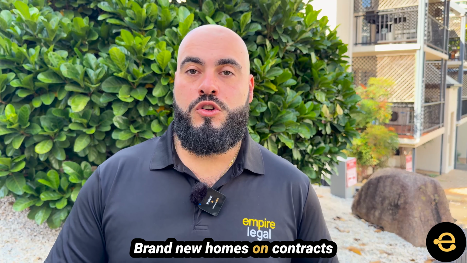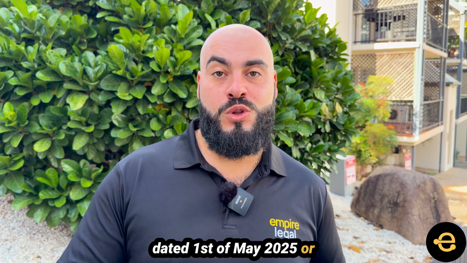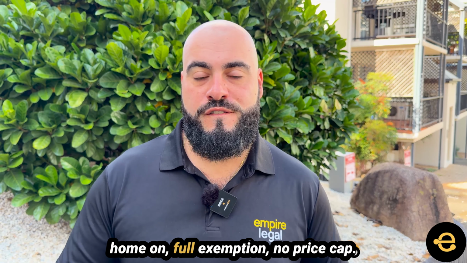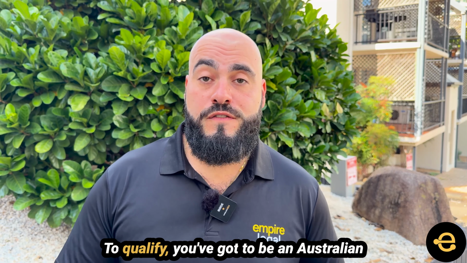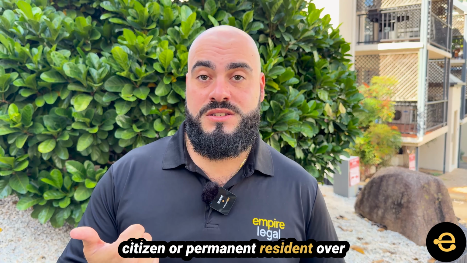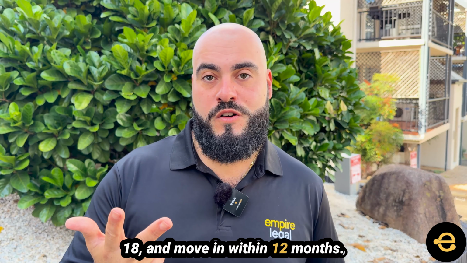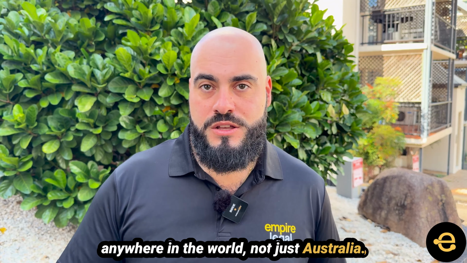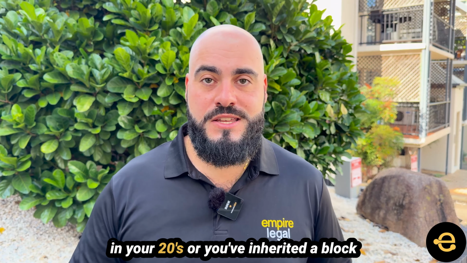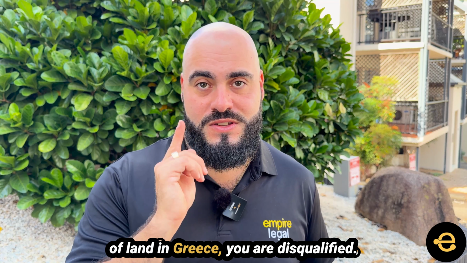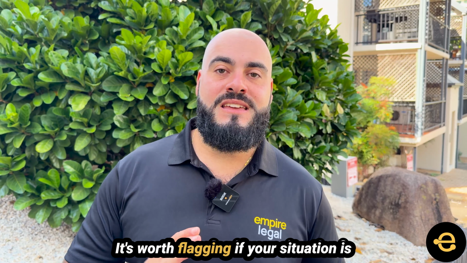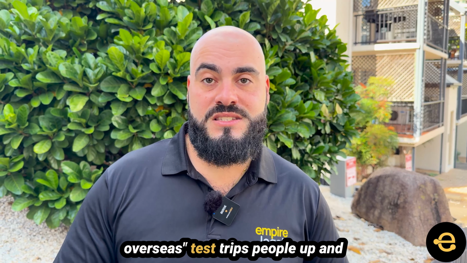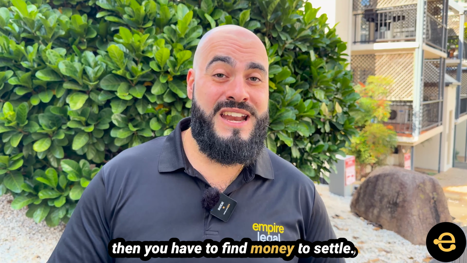Brand new homes on contracts dated 1st of May 2025 or later, full exemption, no price cap, and vacant land to build your first home on, full exemption, no price cap. To qualify, you've got to be an Australian citizen or permanent resident, over 18, and move in within 12 months. You also can't have owned property anywhere in the world, not just Australia. So if you've owned a studio in London in your 20s, or you've inherited a block of land in Greece, you are disqualified. It's worth flagging if your situation is unusual, because the previously owned overseas test trips people up and then you have to find money to settle.